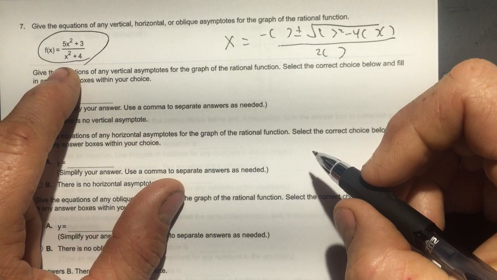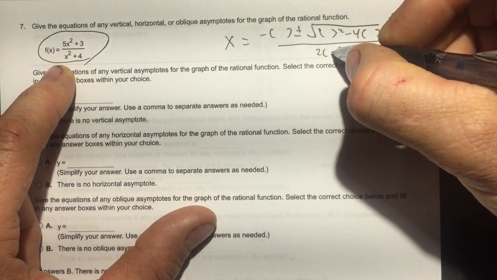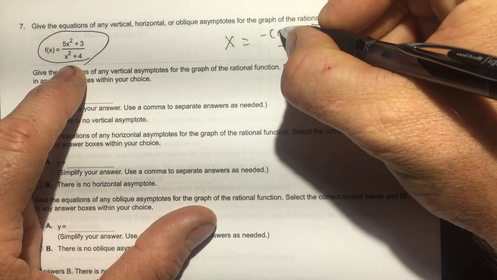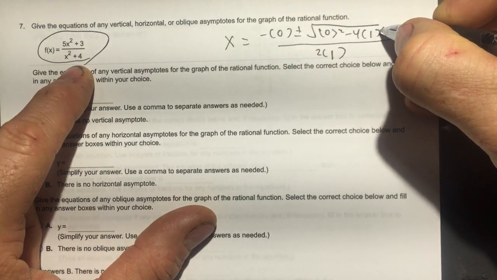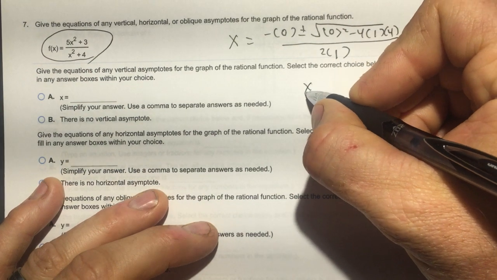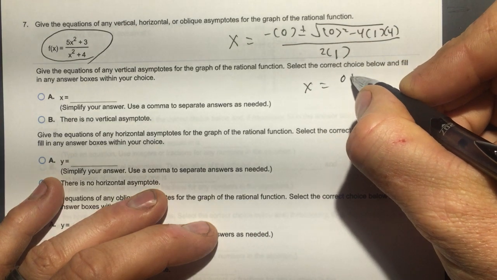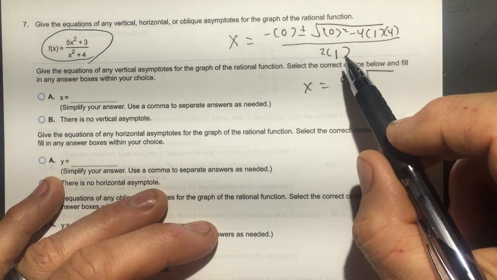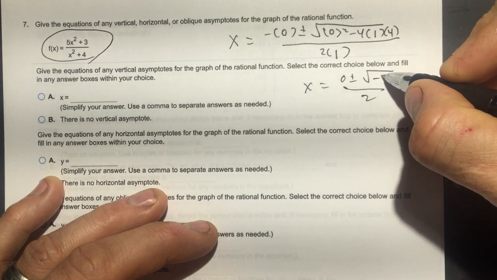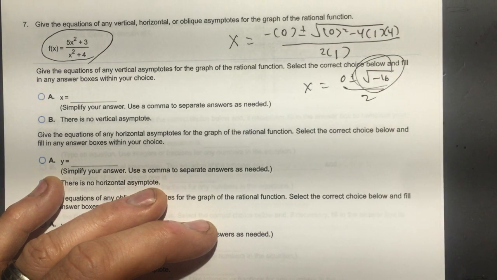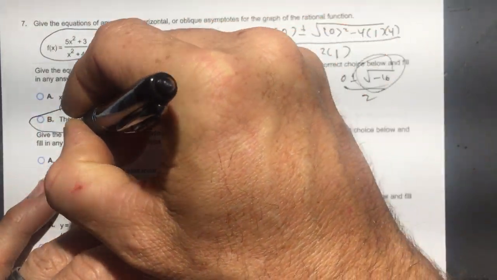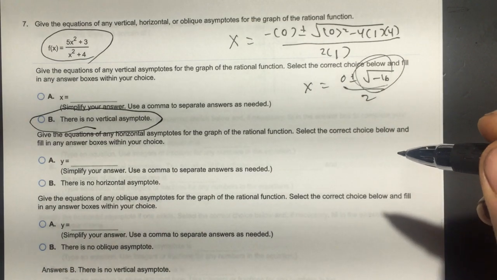All right, look here, my a is 1, so I got a 1 here, 1 there. My b, oh, I don't have a b, so that's 0. And my c is 4. So this is going to be negative 0, which is 0, plus or minus the square root over 2. This is going to be negative 16. Oh, look, imaginary. So we don't have a vertical asymptote.